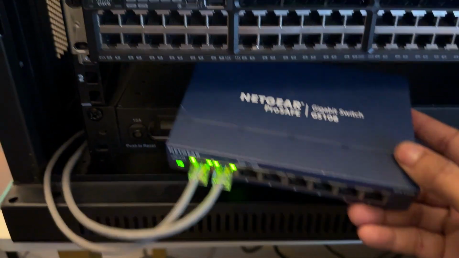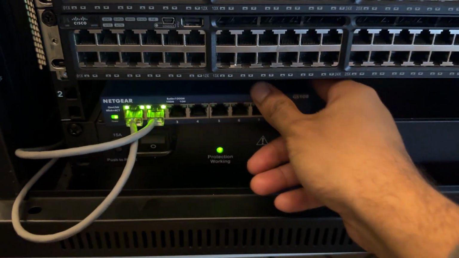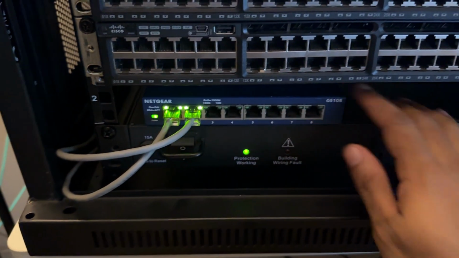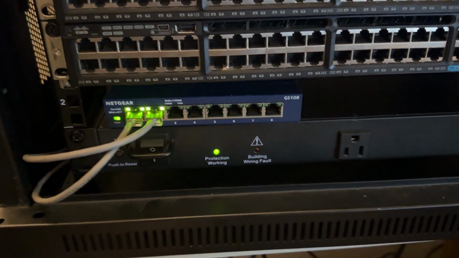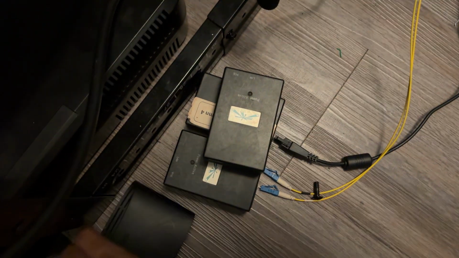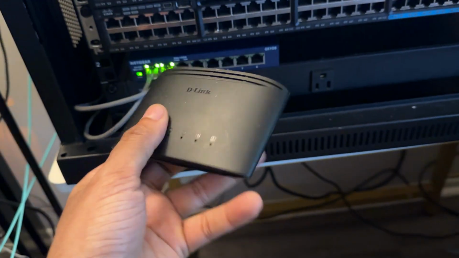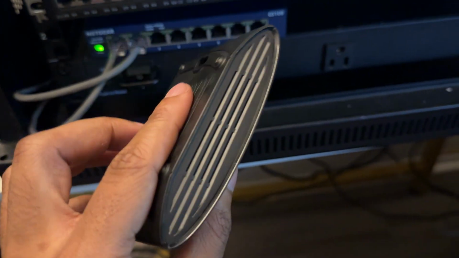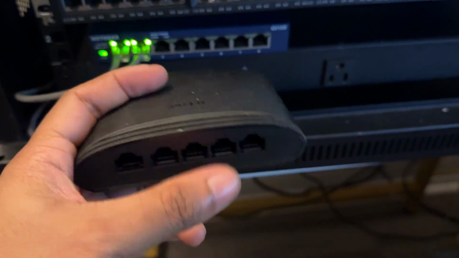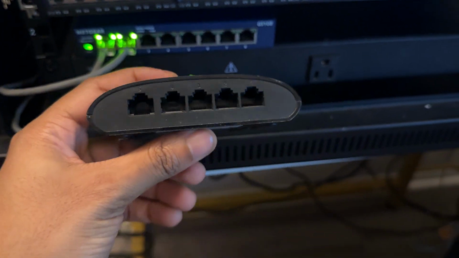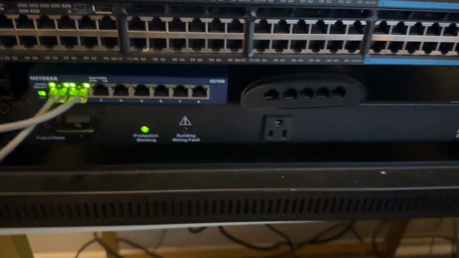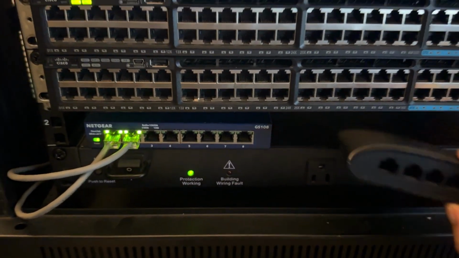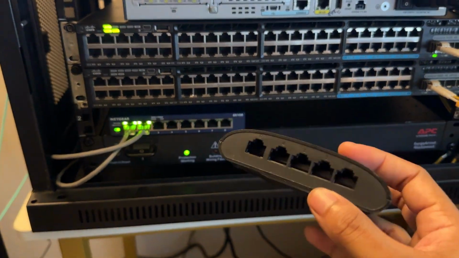This is an unmanaged switch. It's very small. I only have two connections going to them, and they're copper. And they're just about 8 ports. You will see some unmanaged switches that are just 8 ports. I also have another small unmanaged switch right on the floor here. This is another unmanaged switch. This is a D-Link switch. See, there's a ventilation on the back here, and then we also have 5 ports. So this has a total of 5 ports. This has a total of 8. So these are two perfect examples of unmanaged switches, and they're both doing 1 gig speeds.